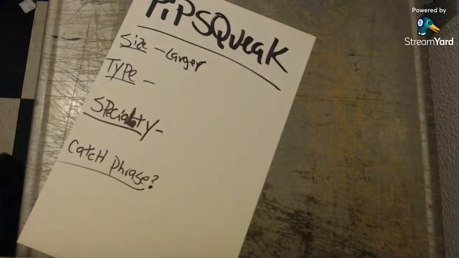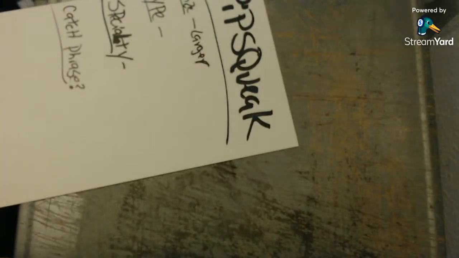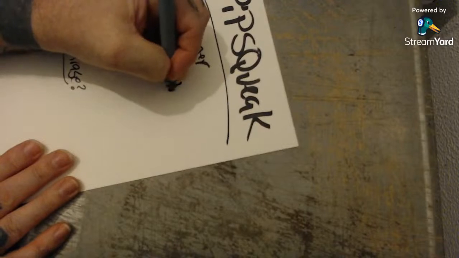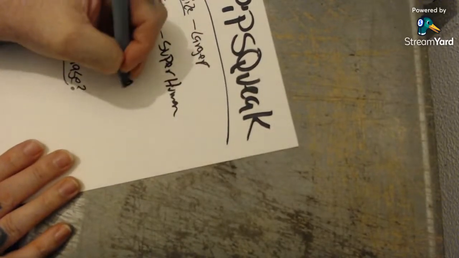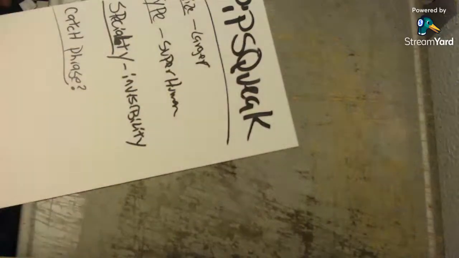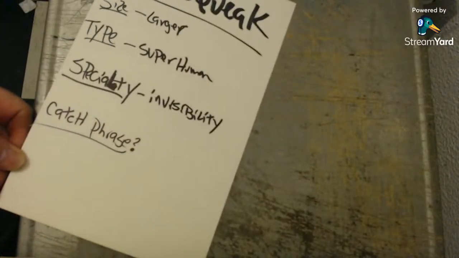Oh, funny. No music tonight. That would do it. Okay, well, I guess it's unanimous. So he's going to be a superhuman that can be invisible. Did I spell that right? Invisibility.